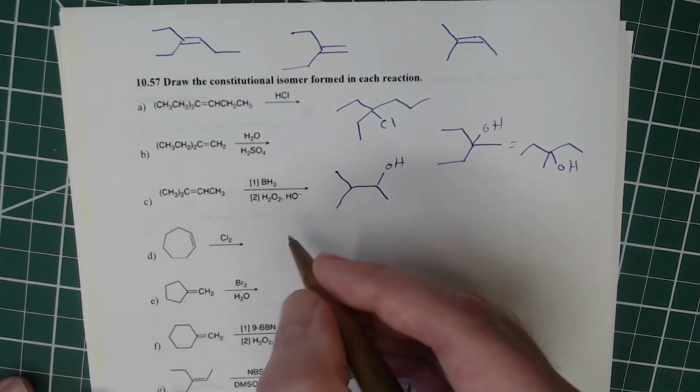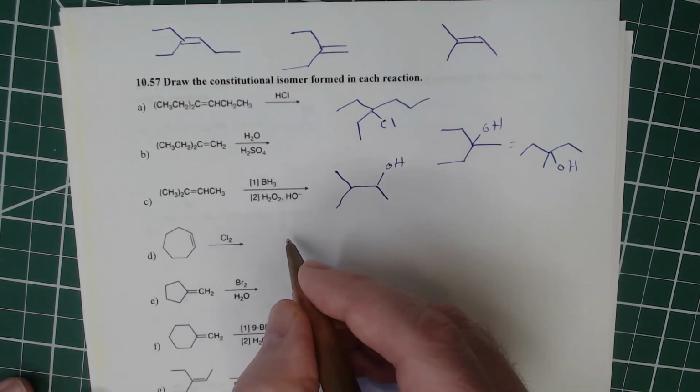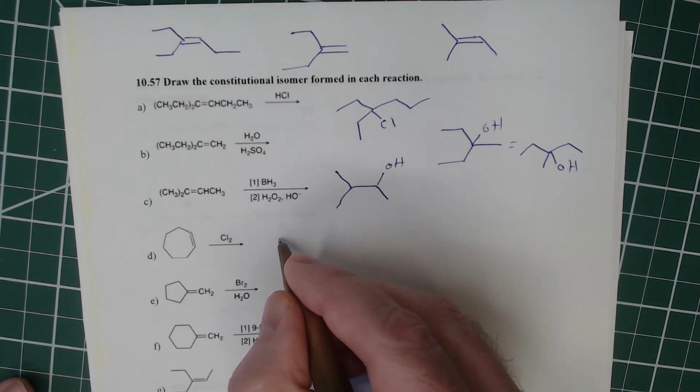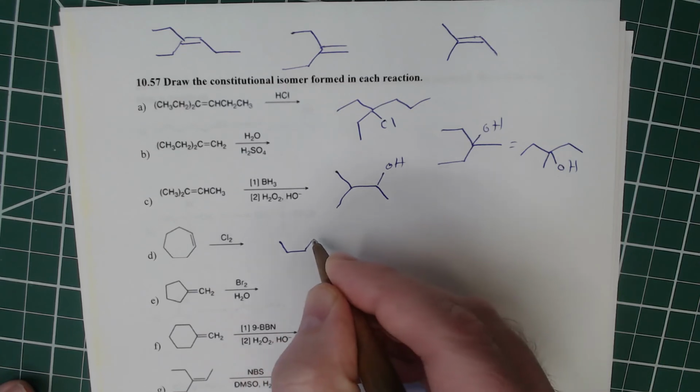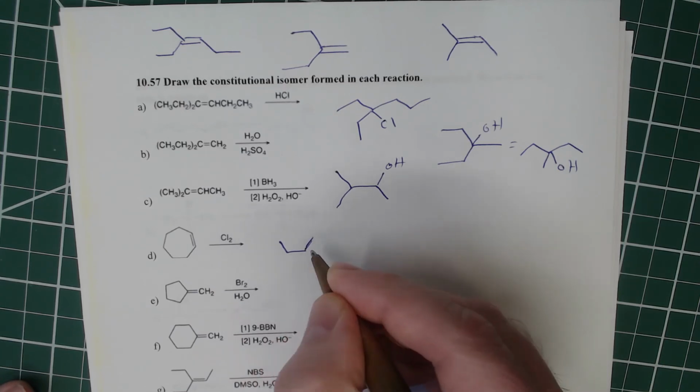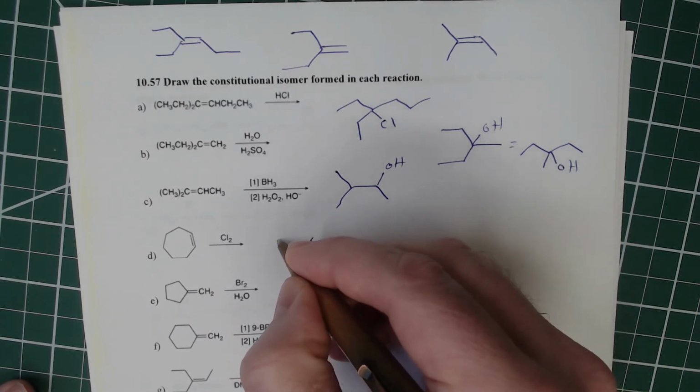All right, on this one, so here we've got a cycloheptene, and it's always kind of fun attempting to draw a cyclohexyl or heptyl ring. So there's one, and then 2.